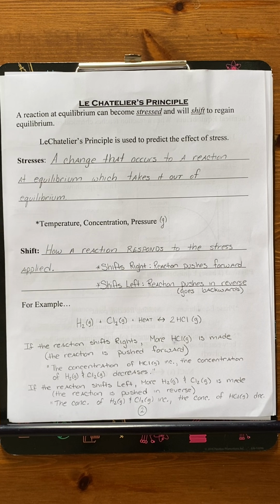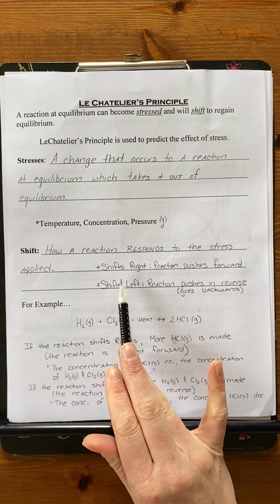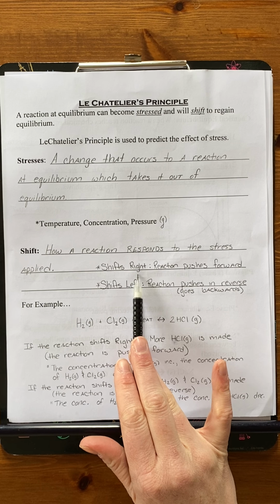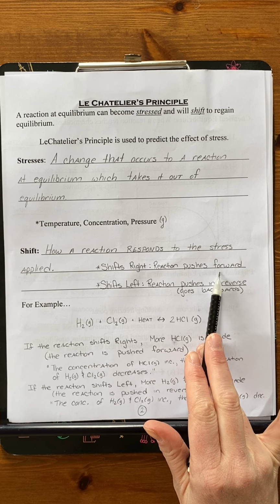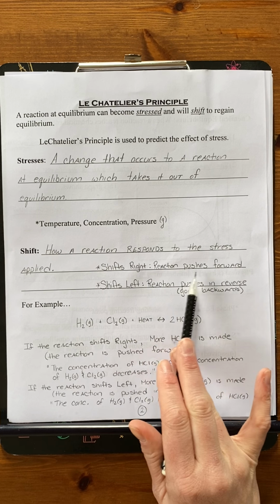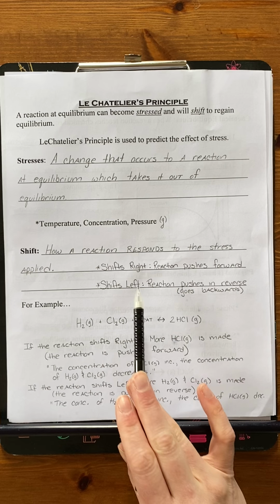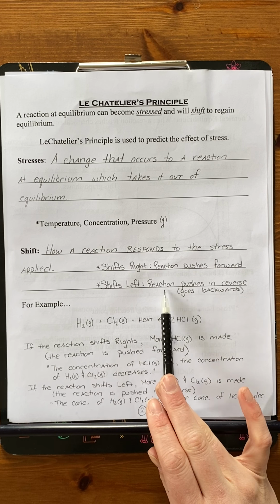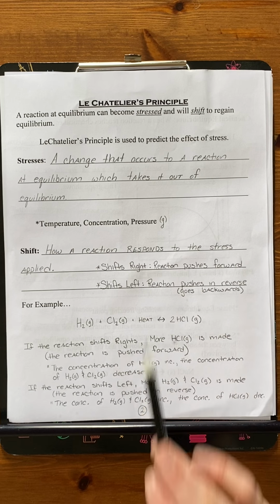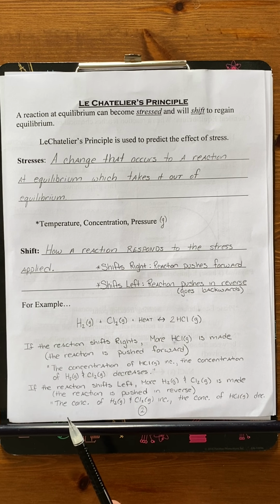Now we've stressed it. We've messed it up. What does the reaction do? The way the reaction responds to that stress is called a shift. Think about it. What can a reaction really do? It can go forward, it can go reverse. We call that a shift. So if we say that a reaction is shifting to the right, that means the reaction's pushing forward, just left to right. If we say a reaction shifts to the left, that means a reaction is pushing in reverse. It's going backwards.